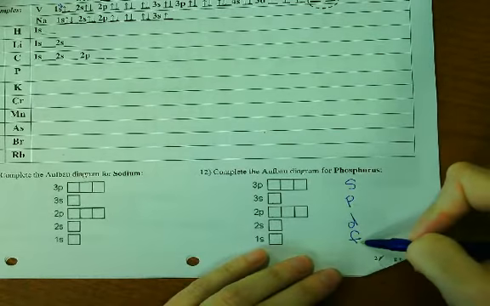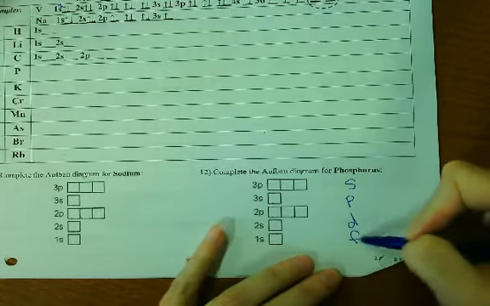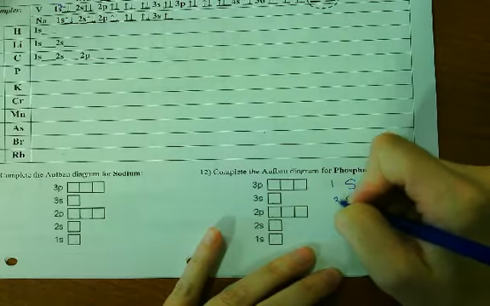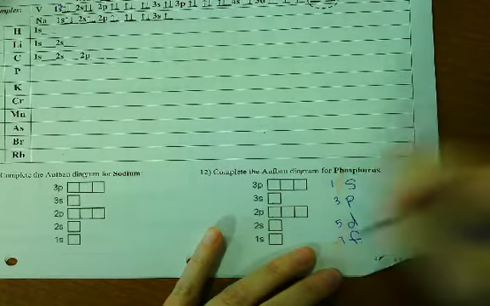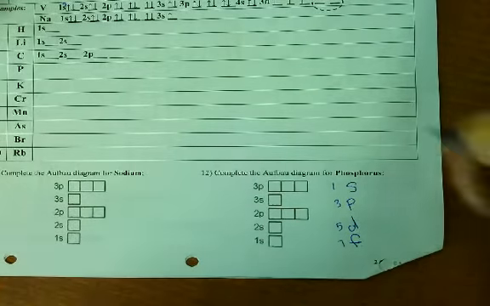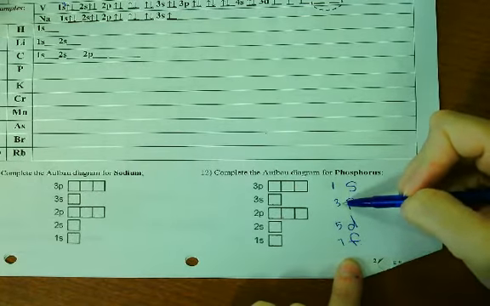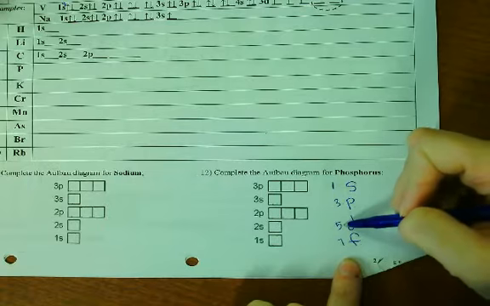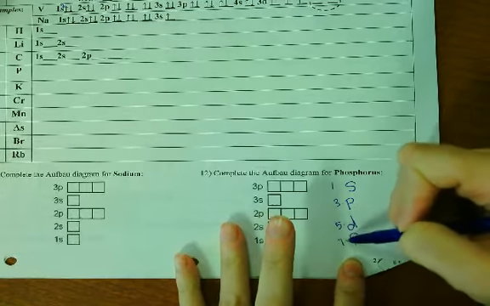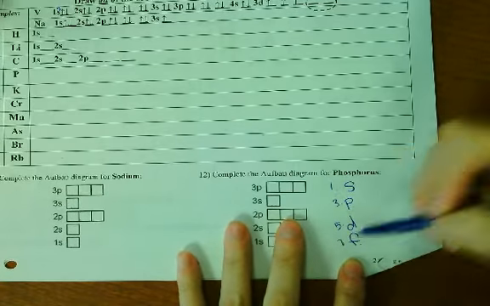And when we do these, we're going to count by odd numbers, so S, P, D, F, 1, 3, 5, 7. And that's from day 1 in our notes, that there is 1 s orbital per sublevel, and there are 3 p orbitals per sublevel. And there are 5 d orbitals per sublevel and 7 f orbitals.